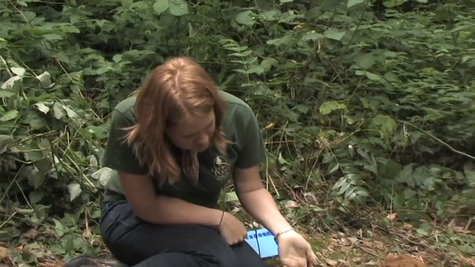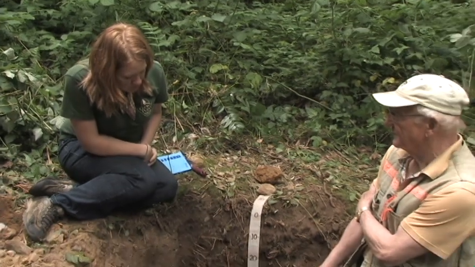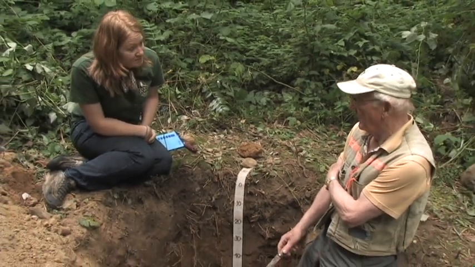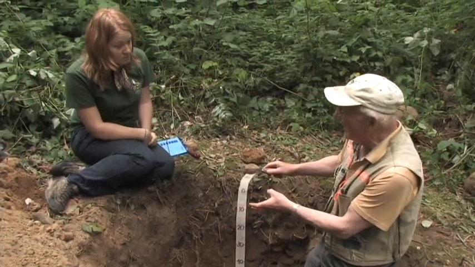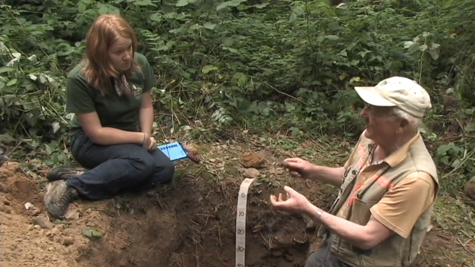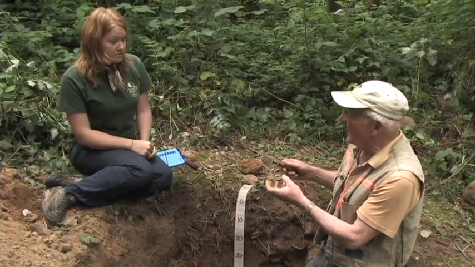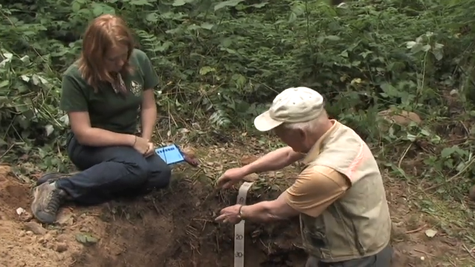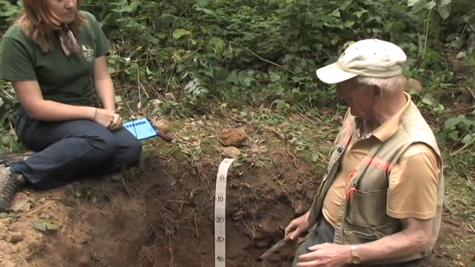I noticed that in the A horizon there are a lot of roots. What about the B horizon? It doesn't look like there's that many roots. Can we talk about what else we know about the B horizon? Well, we already mentioned that the A horizon is organically enriched, and the organic matter has very good moisture holding capacity, and of course the fine roots utilize this and aggregate in there.